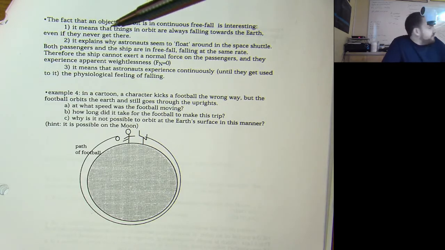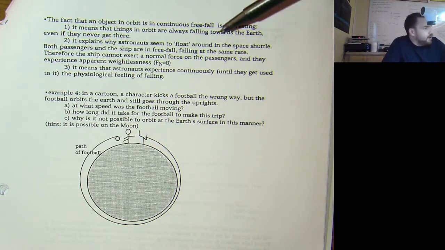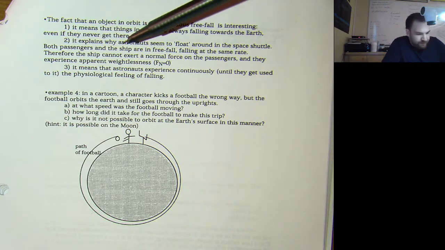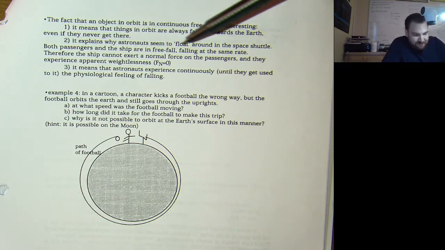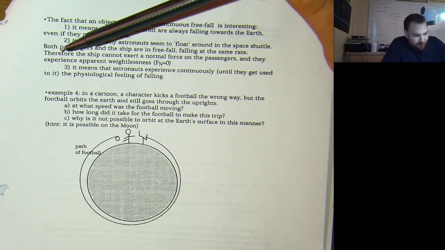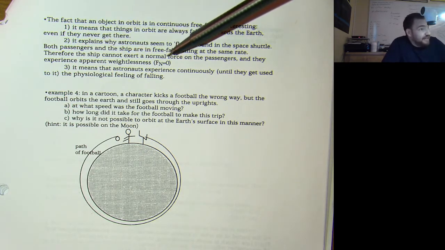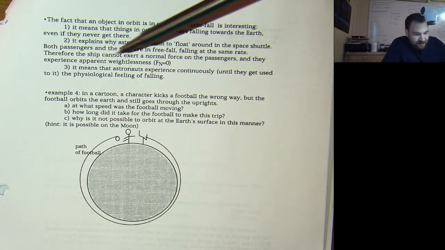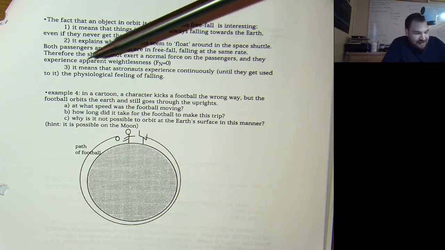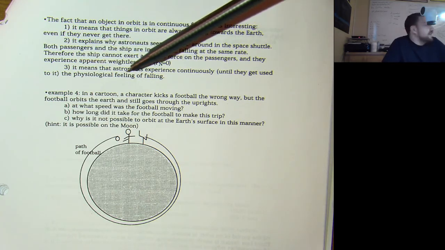The fact that an object in orbit is in continuous free fall is interesting, whether you believe it or not. It means that things in orbit are always falling towards the Earth, even if they never get there. It explains why astronauts seem to float around in the space shuttle. Both the passengers and the ship are in free fall together, falling at the same rate. Therefore, the ship cannot exert a normal force on the passenger. They experience what we call apparent weightlessness.